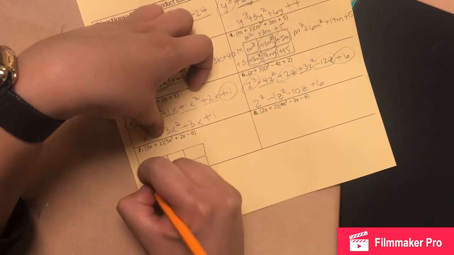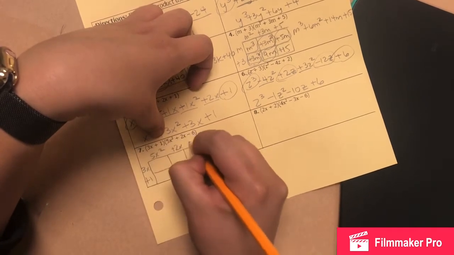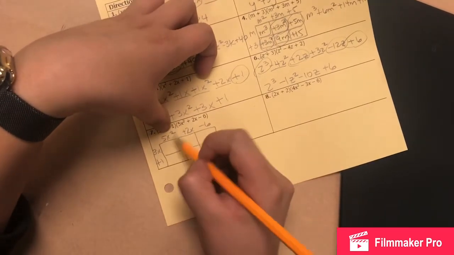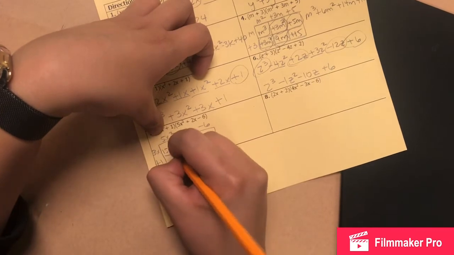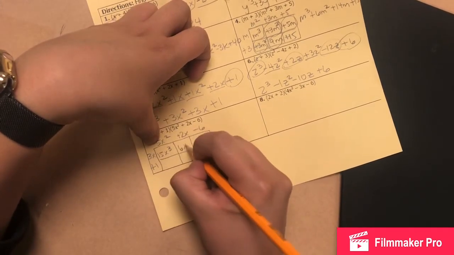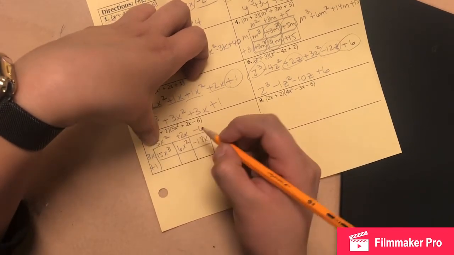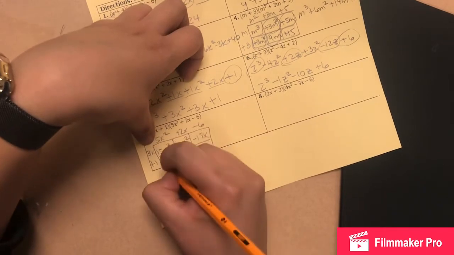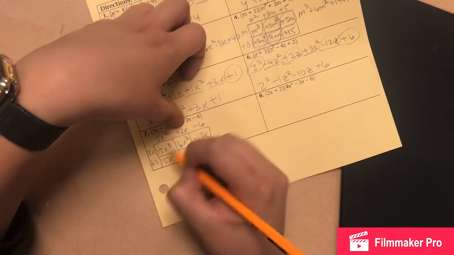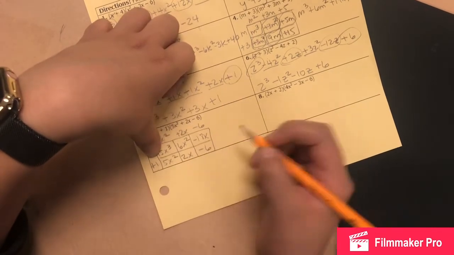Okay, so I have 3x plus 1, and then 5x squared plus 2x minus 6. 5x squared times 3x is 15x cubed. 2x times 3x is 6x squared. Negative 6 times 3x is negative 18x. 5x squared times 1 is 5x squared. 2x times 1 is 2x. And negative 6 times 1 is negative 6.